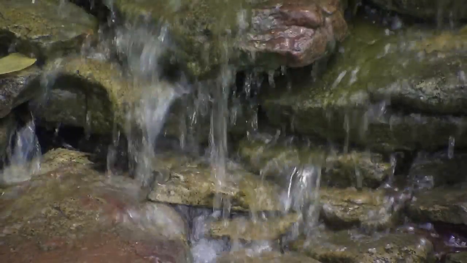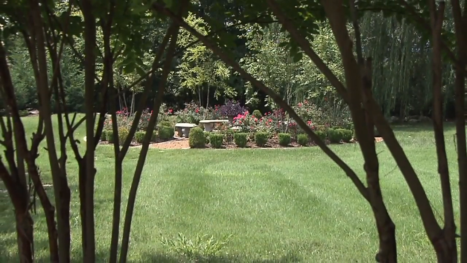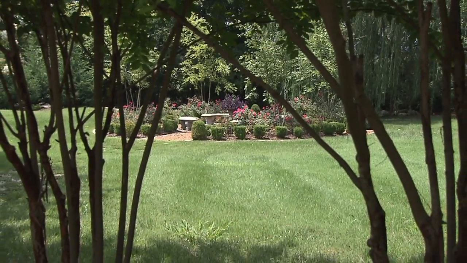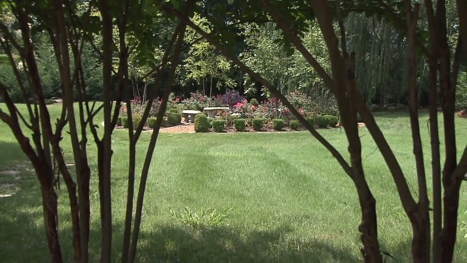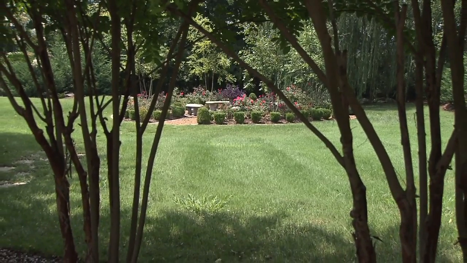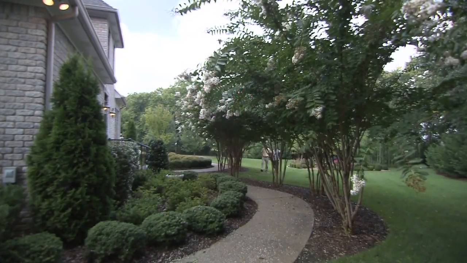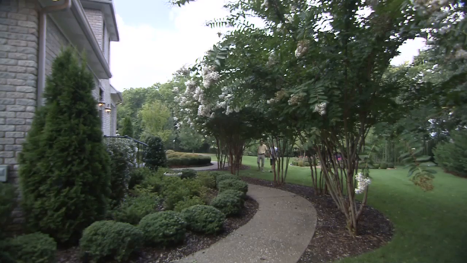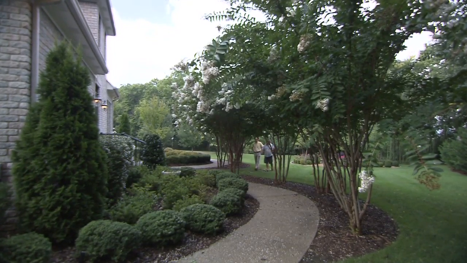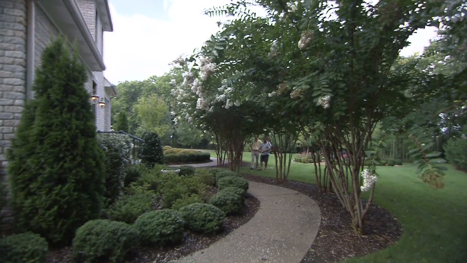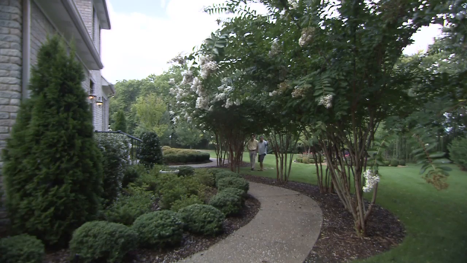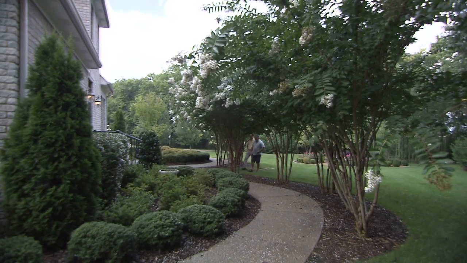Joel, I really love the formal garden here on the side of the house with the roses and all of the beautiful features in there. And then coming up here to the side of the house, you've created a hallway with crepe myrtle and this path. Can you tell us a little bit about the design process and all of this?